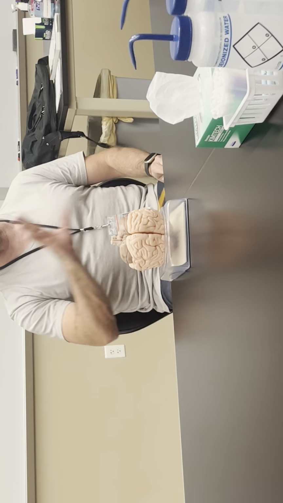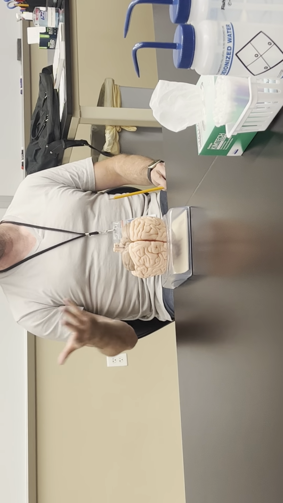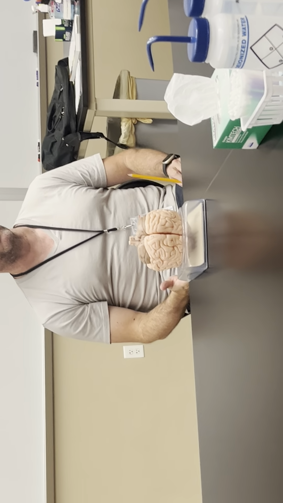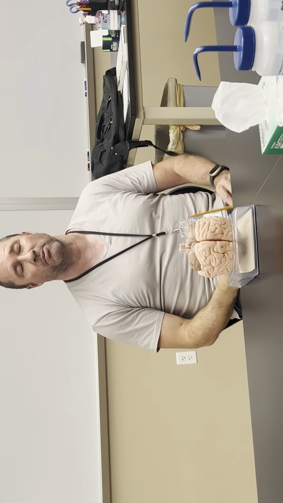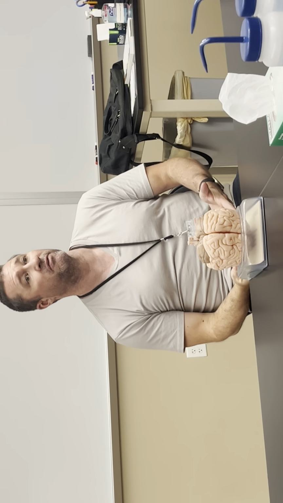Functional MRIs have really changed neurology and neuroscience in the last 15 to 20 years. We're really starting to understand what's actually going on in the brain when we do different kinds of things. We know that a depressed brain is going to light up differently than a non-depressed brain. A schizophrenic brain or a bipolar brain will light up differently than a normal brain.